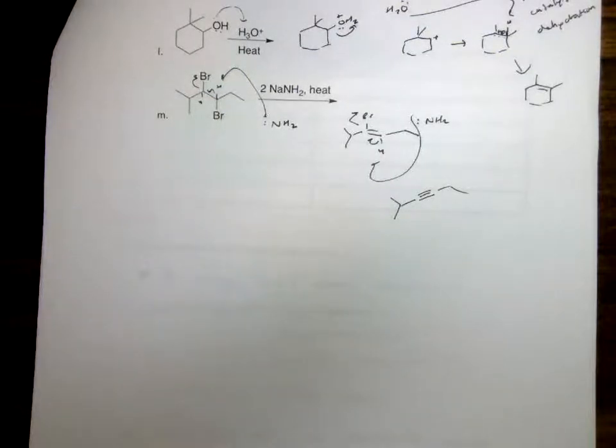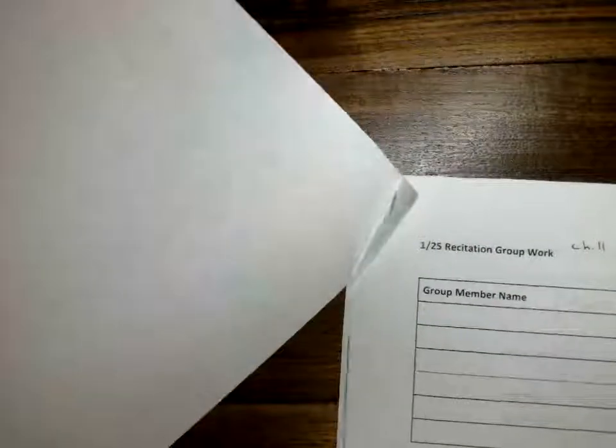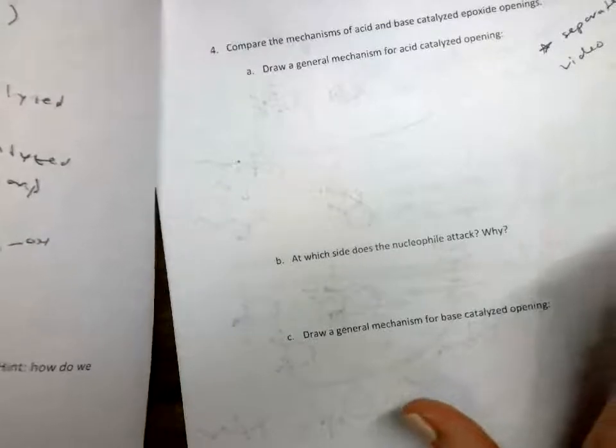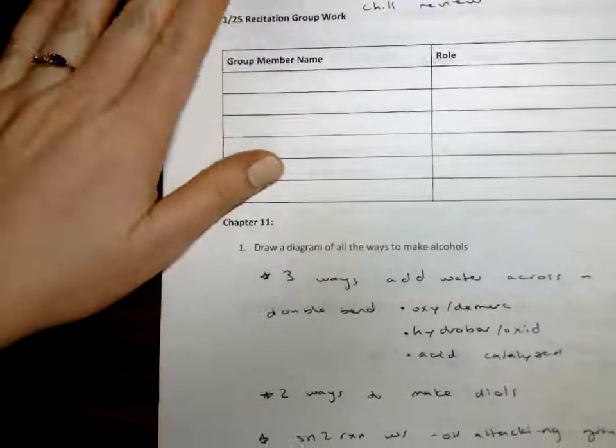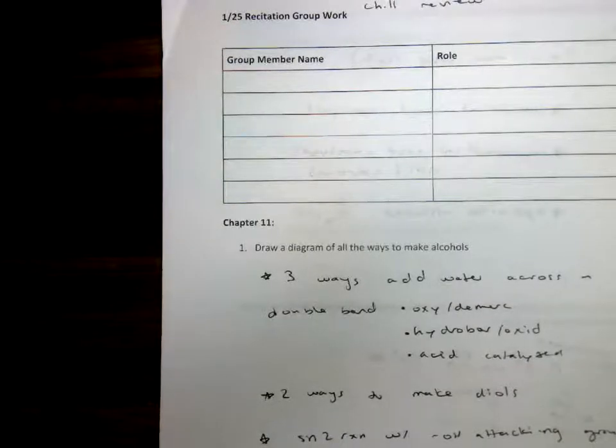Okay, so that's an overview of our group work, and I will be doing a video with the mechanism for opening of epoxides here shortly. I hope that's helpful for you, and if you have any questions, feel free to let me know.